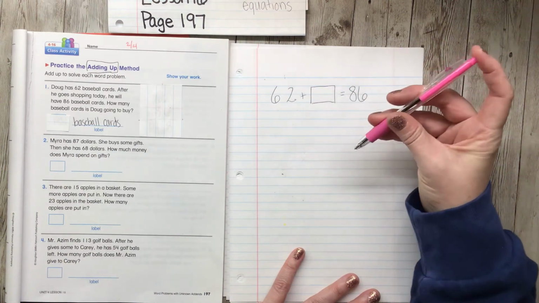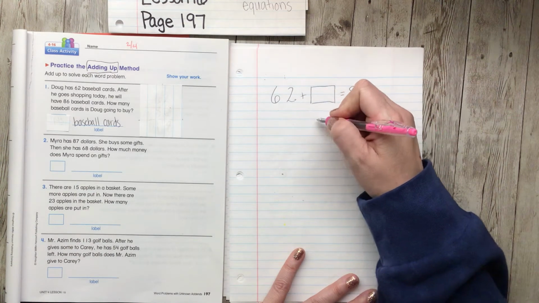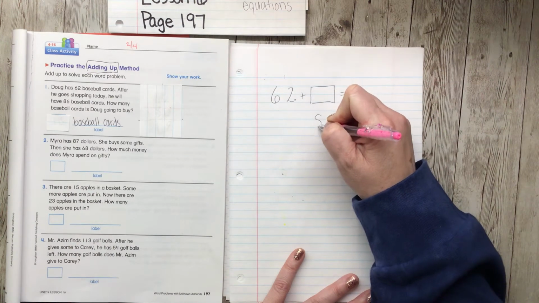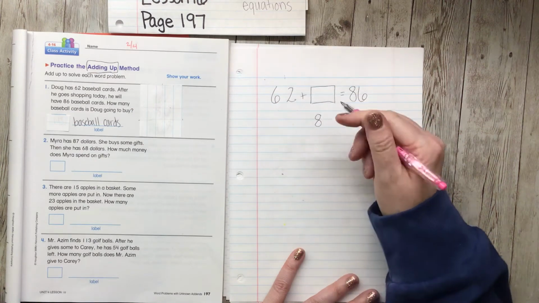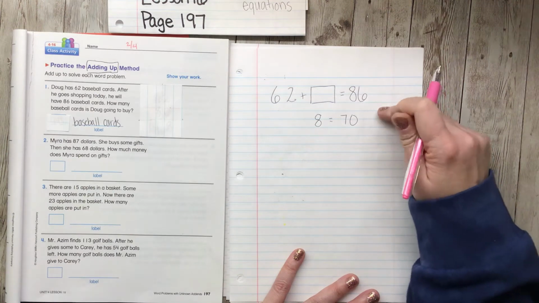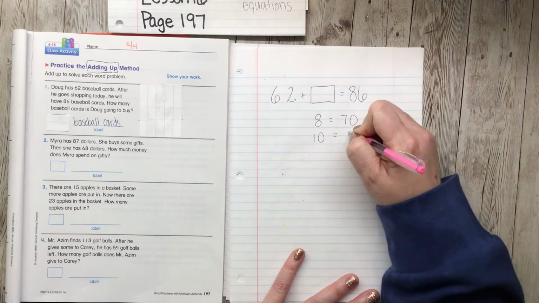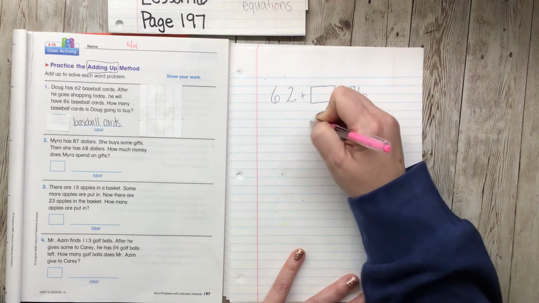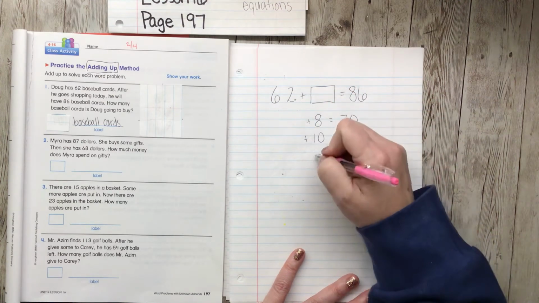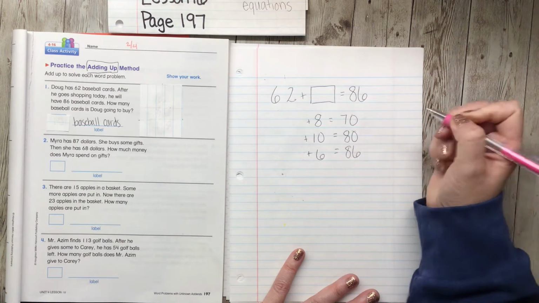The first thing I'm going to do is get this up to 70. So I'm going to add 8 to it. Now I'm at 70, but I need to get up to 86. I think I want to add another 10 to it, and that equals 80. Then I just have to add 6 more, and that equals 86.